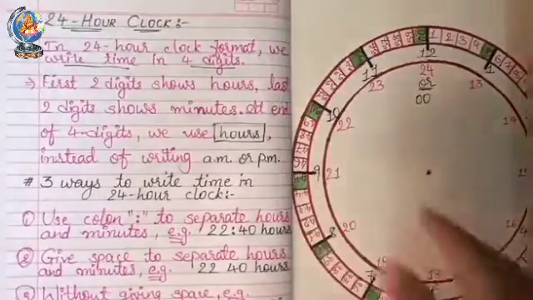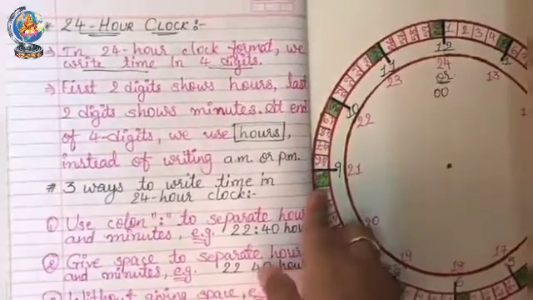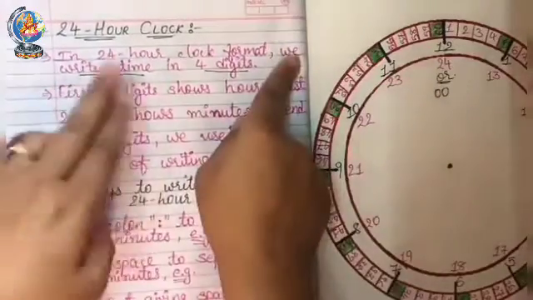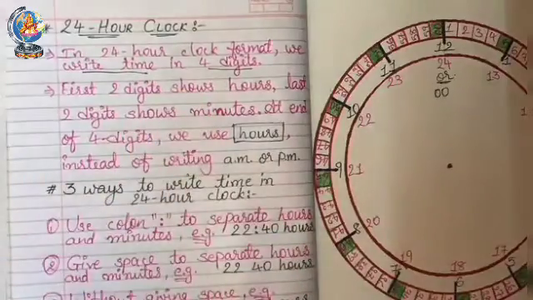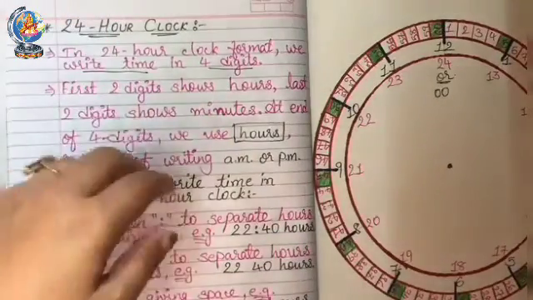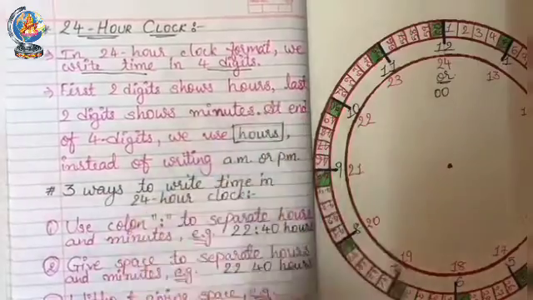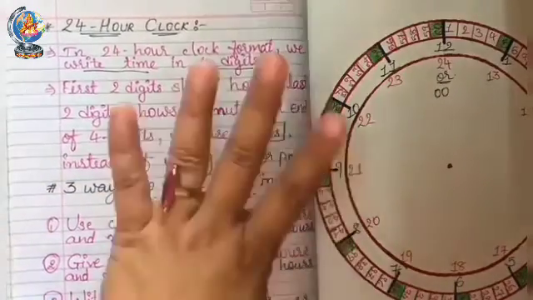You can see the few points I have written for you all. Okay. As I told you that in the 24-hour clock format, we write time in 4 digits. How can we write 4 digits? See ahead. First, 2 digits show hours. Okay. Last 2 digits show minutes. 4 digits are there here, right?